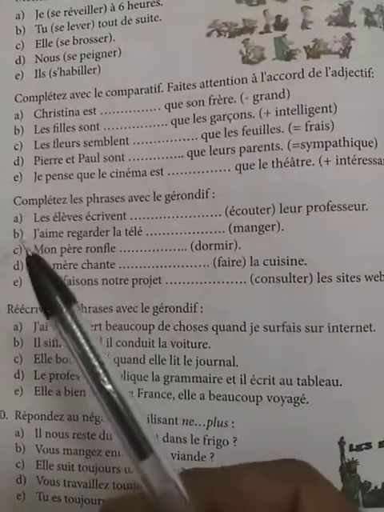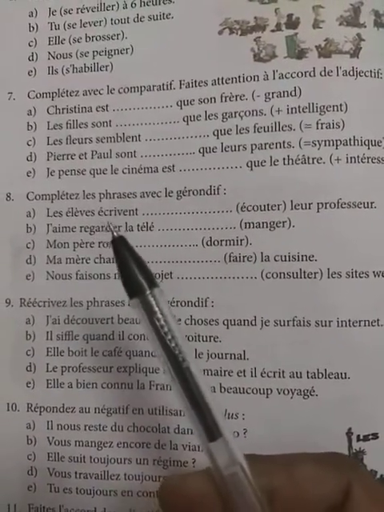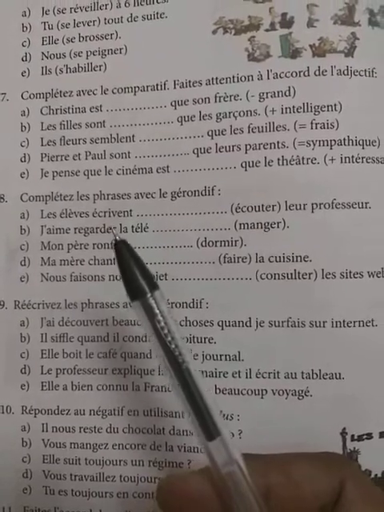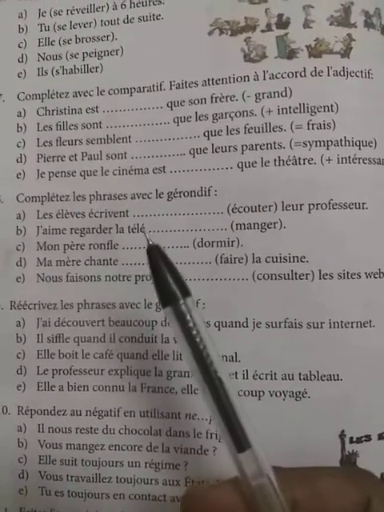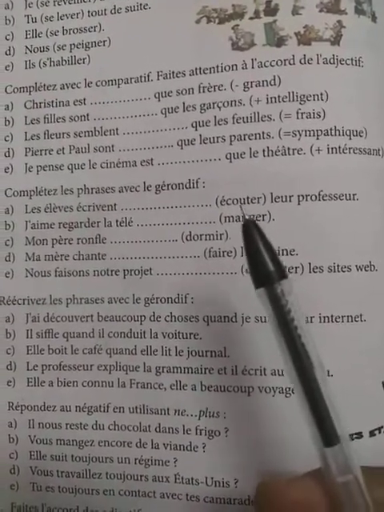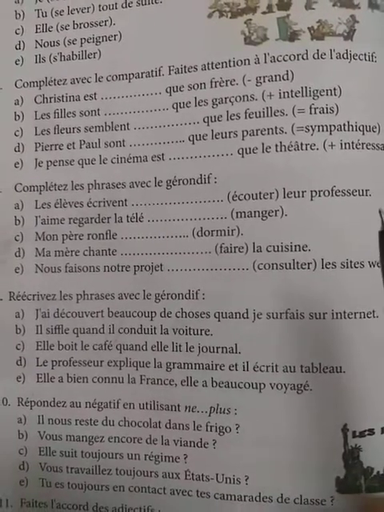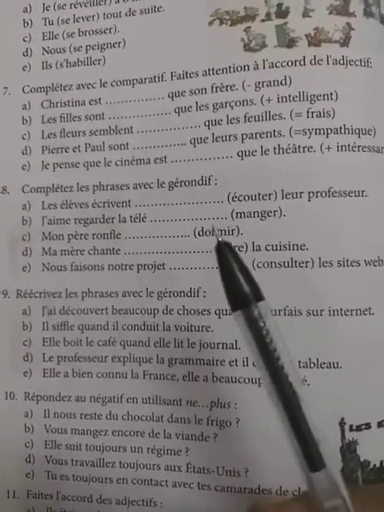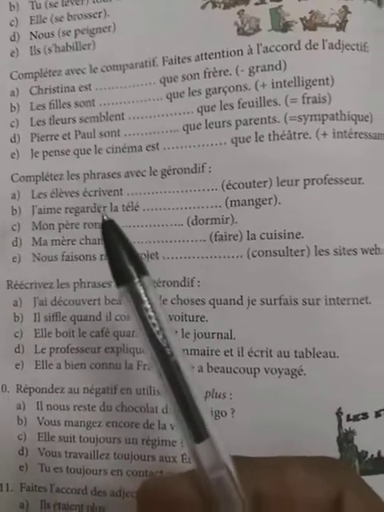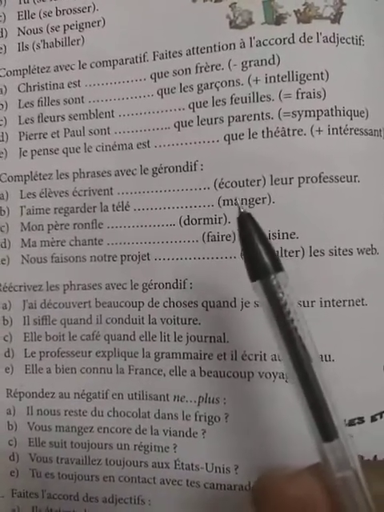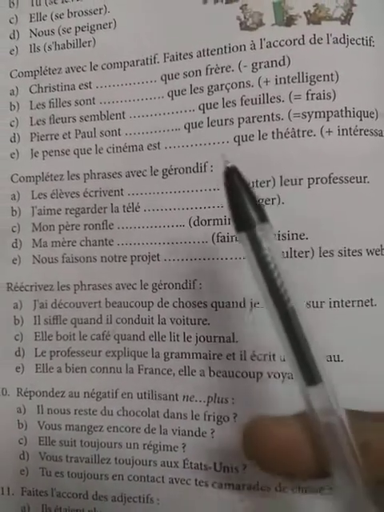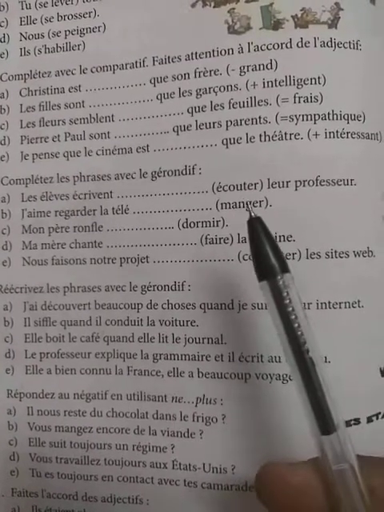Now, the first question: Les élèves écrivent dash, écouter. The students write, dash. Verb is given, écouter, le professeur. Two actions are done by the subject. One, they are writing; another, they are listening to their professor. Écouter verb, you have to put in gérondif form.